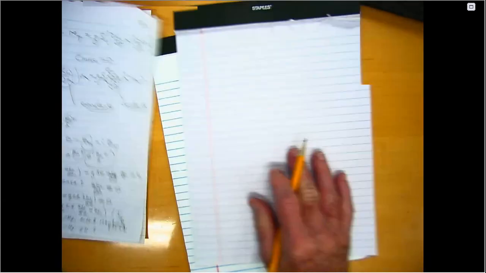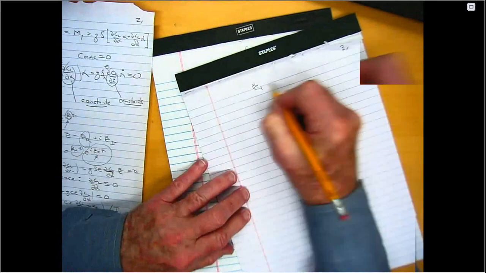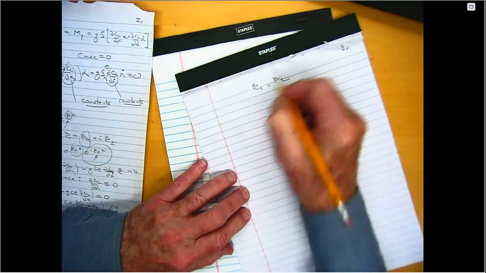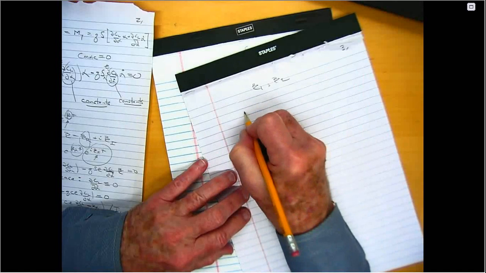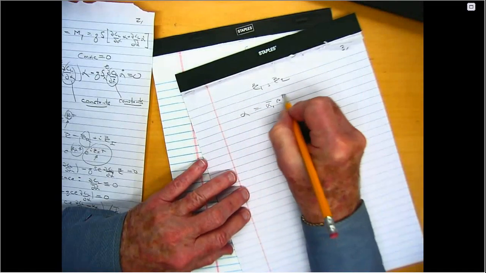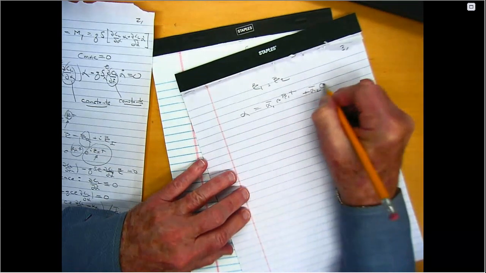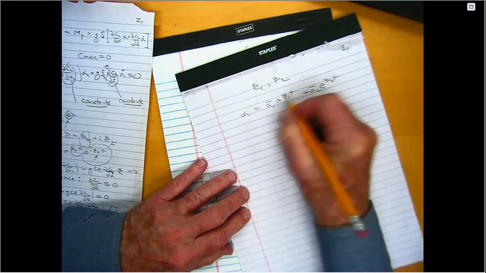There's always two roots. I'll call them beta 1 and beta 2. So the total solution for alpha, if you write it this way, is alpha bar 1 times e to the beta 1 times time, plus alpha bar 2 times e to the beta 2 times time, beta 1 and beta 2 being the two solutions.